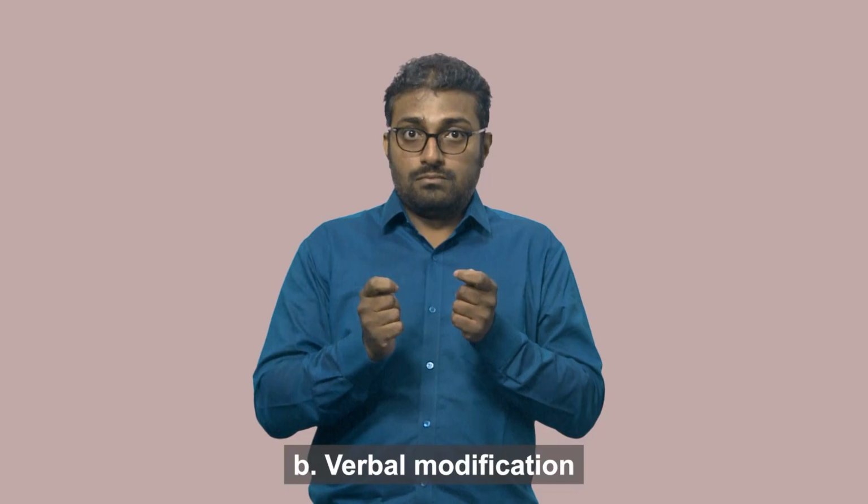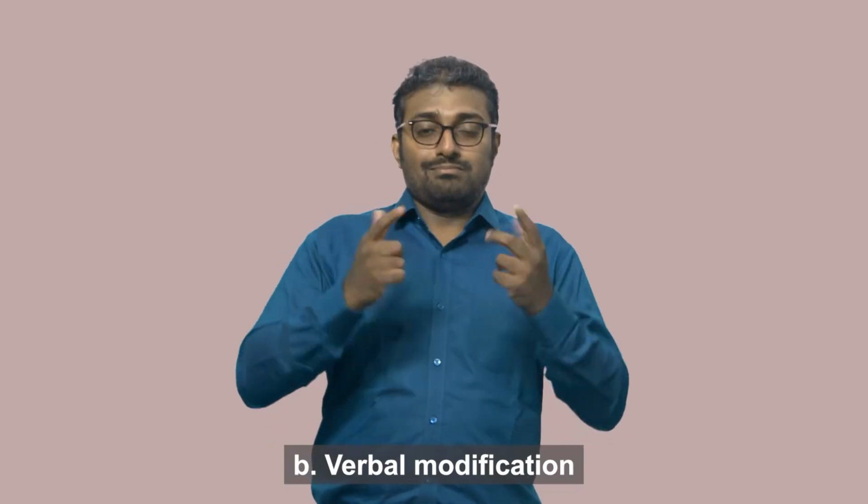B. Verbal modification. Verbal modification shows the object and subject of a sentence. This is done by changing the direction and movement or orientation of the sign.